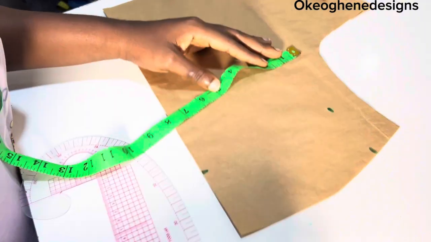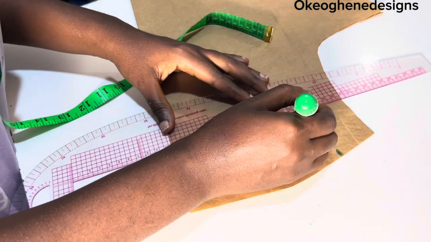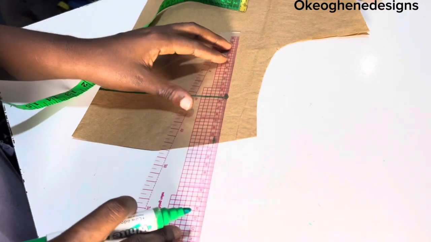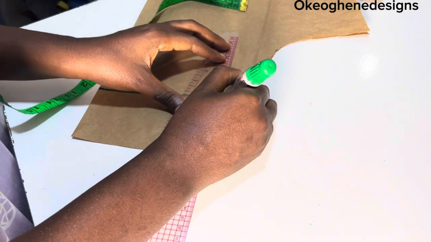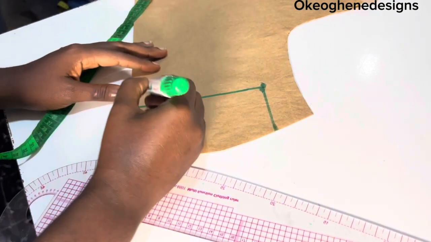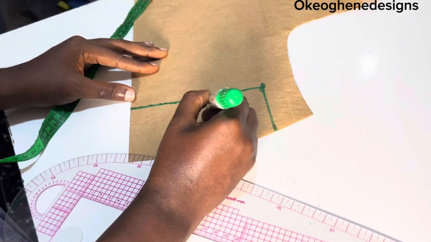You still mark the 6 inches and you draw your square. To do it, you will do a dotted line.